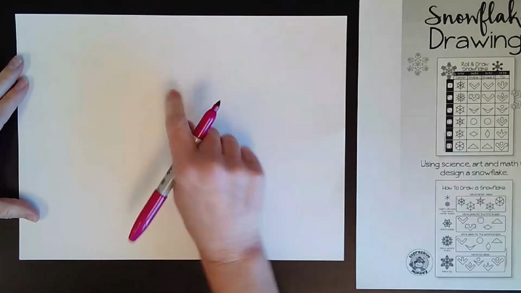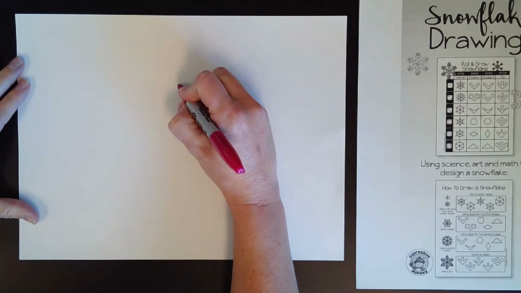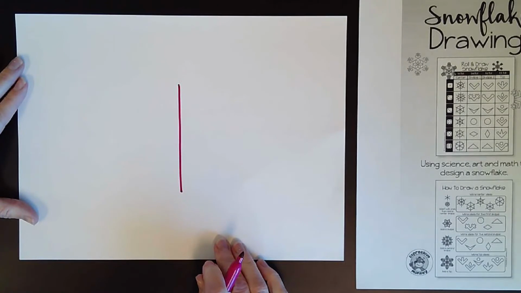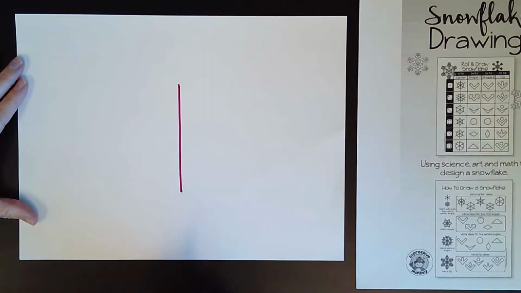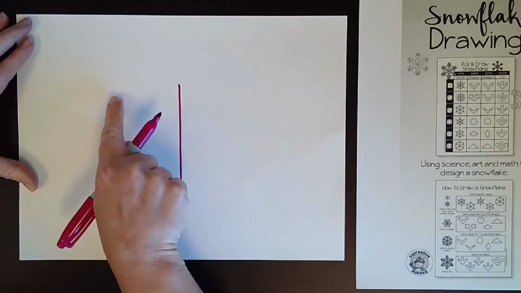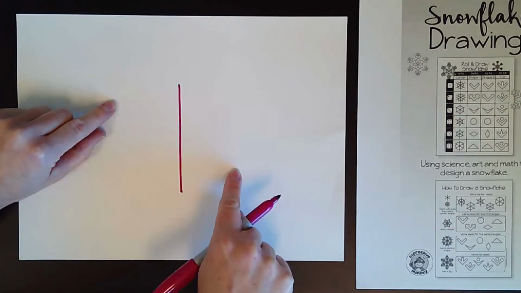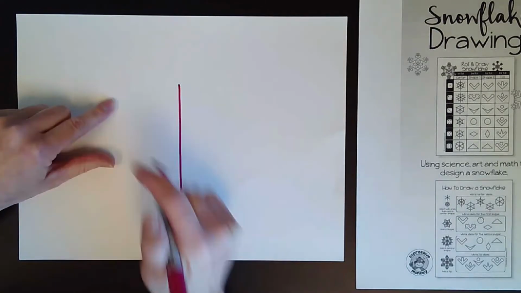So look at what I'm doing. I'm going to draw just right here. Just one little line right here in the middle. And now I'm going to make an X. So I'm going to start over here. I'm going to start right here. I'm going to draw a diagonal line over to here.